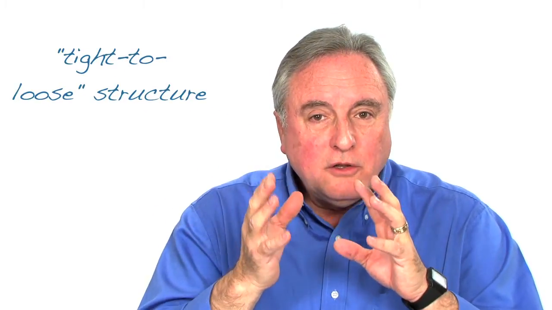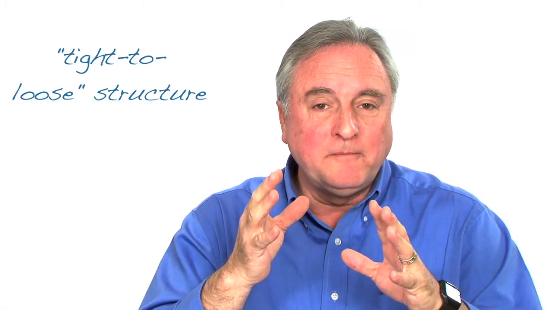Designing a meeting with a tight to loose structure. So starting out close and tight in the beginning and loosening as time goes on throughout the meeting. The tight structure in the beginning enables people to feel less anxious when they come into a room with each other because they know that the environment's going to be controlled. And as you gradually loosen, there's more opportunity to deepen connection with other people in the room.